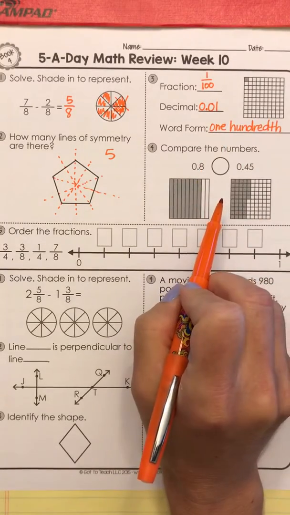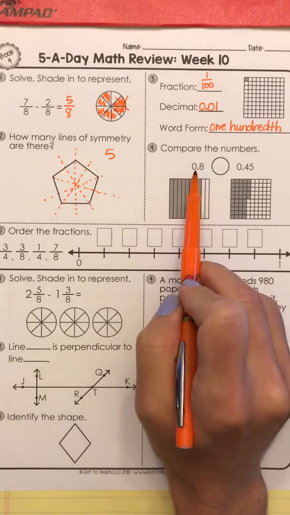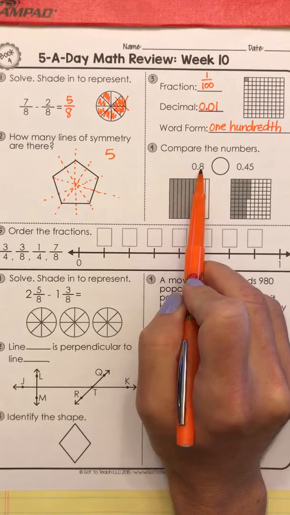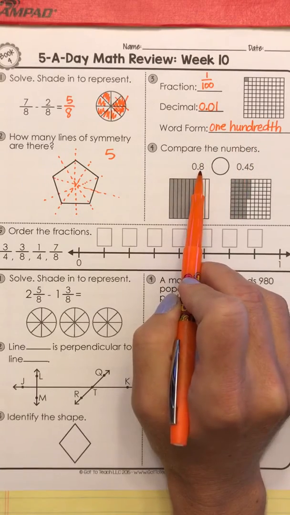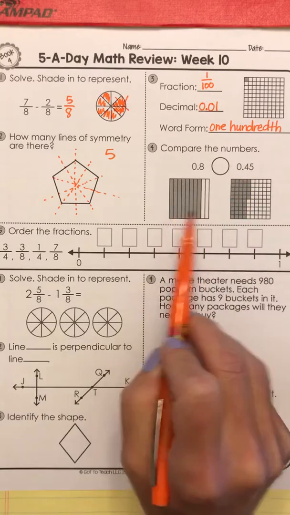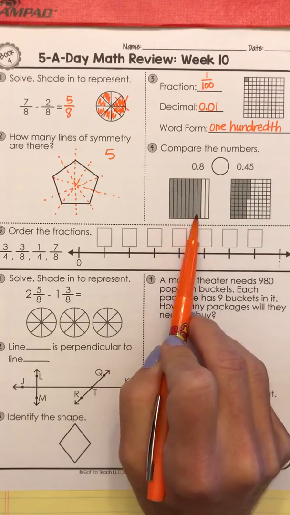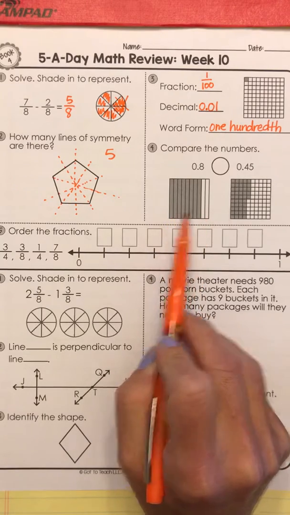All right, number 4, we're comparing decimals. It says compare the numbers, so we have, looks like 0.8, but remember we're going to read it like we would word form. So this is 8/10ths, and over here we have 45/100ths, okay? Our models can help you. So over here, this model's been cut into 10 parts, 8 parts are shaded.